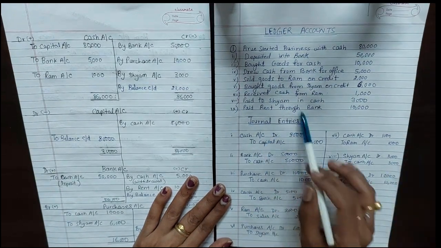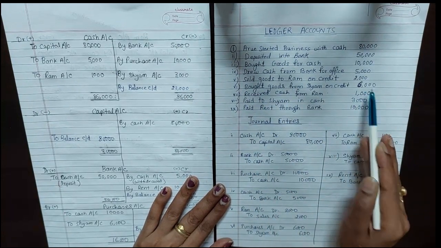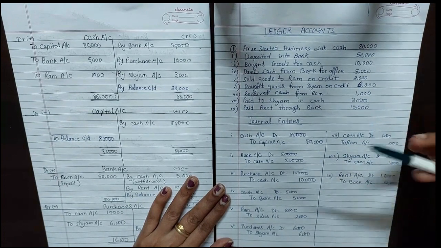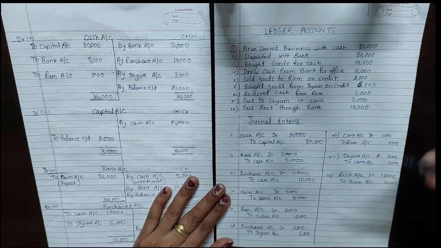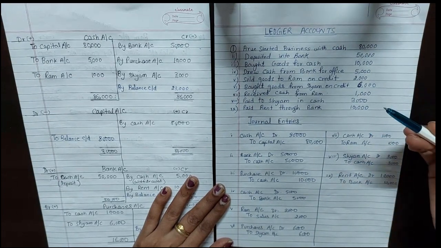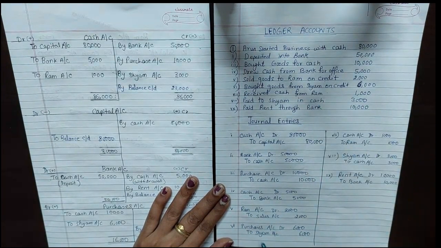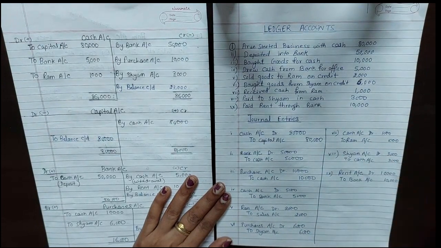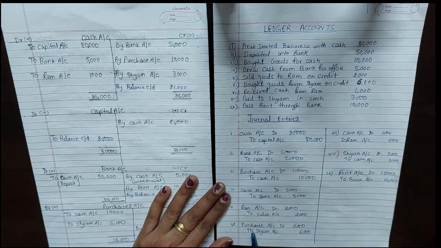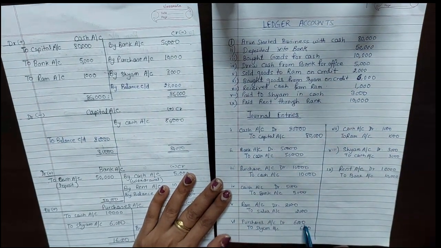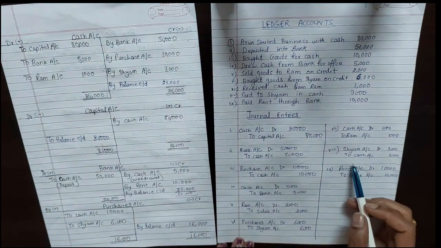Clear? Next transaction: bought goods from Syam on credit rupees 6,000. You are purchasing goods from Syam on credit. So now Syam is your creditor, accounts payable, meaning you have to pay money to Syam in future. So your liability is increasing. Your purchases are increasing, meaning you are getting goods, and your liability is also increasing simultaneously. So it is purchase account debit to Syam account. Correct?